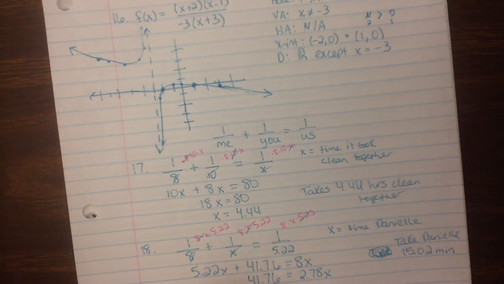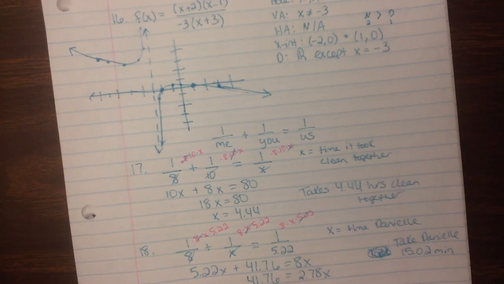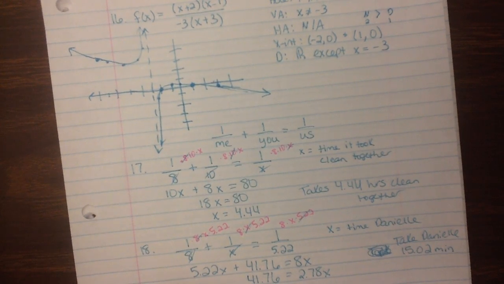Okay, 19, these are distance, rate, and time ones. So we set up our chart. On this one we have a river, so we have with the current, and we have against it. Okay, so we have a distance. Cooper's boat is traveling 11 miles downstream, so that's with the current, and 8 miles upstream. The current is 2 miles an hour.